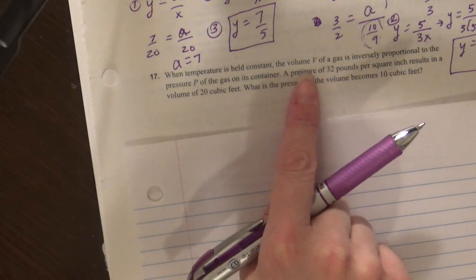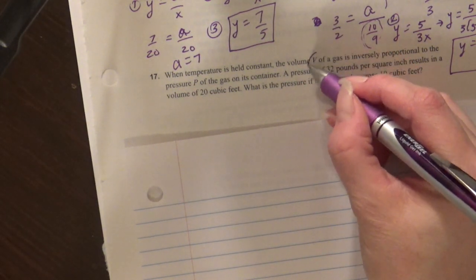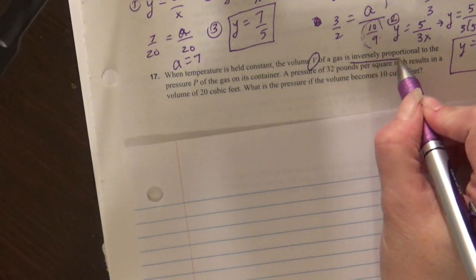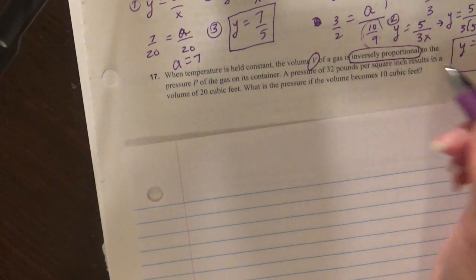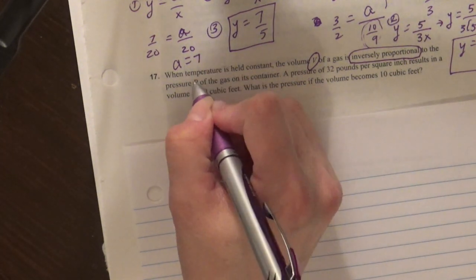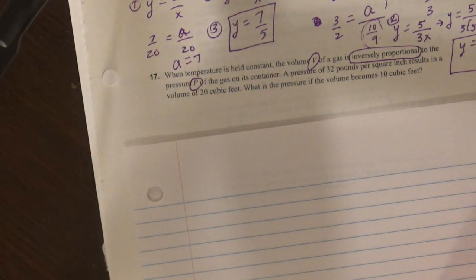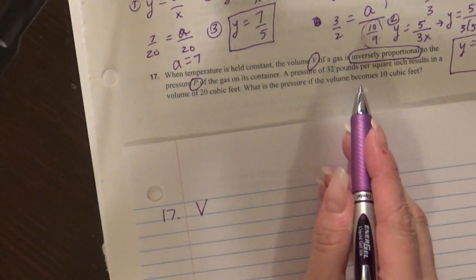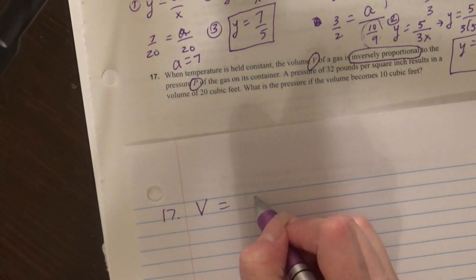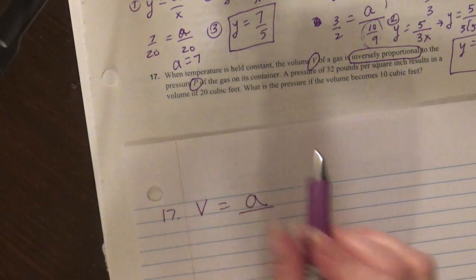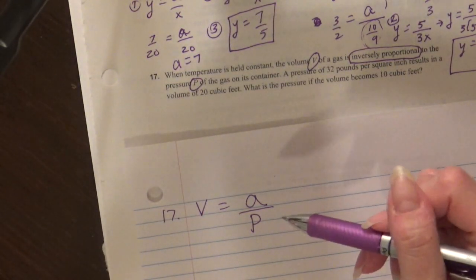When temperature is held constant, the volume V, so that's a variable, we'll circle it, of a gas is inversely proportional. Inversely proportional is important. That tells me how to set up the problem. V is inversely proportional to the pressure P. So that's what I need to set up the equation. V is inversely proportional, so that means V equals my constant A divided by the variable that follows, P. So V varies inversely with P.